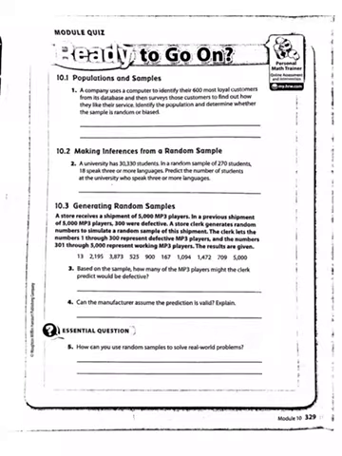Hi, and welcome to this video on making inferences from a random sample. We'll be using proportions with random sampling. It would be good if you had this worksheet so that you could follow along. We're actually going to skip the first question and begin with 10.2.